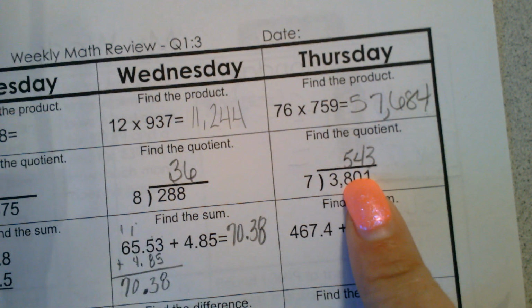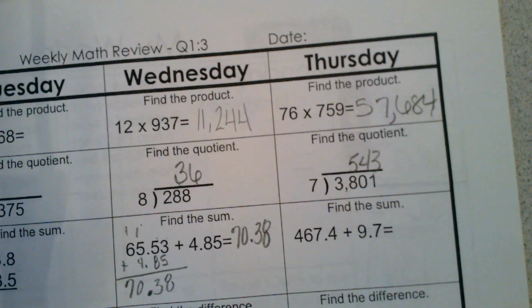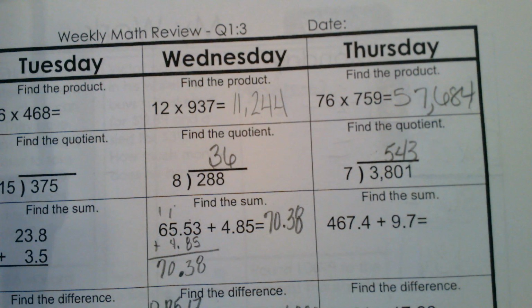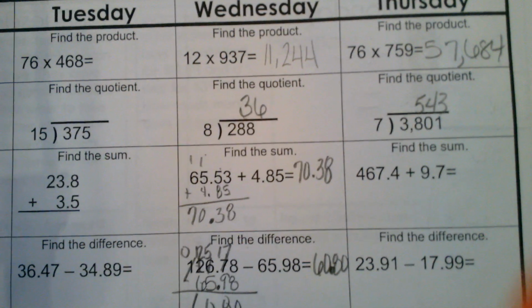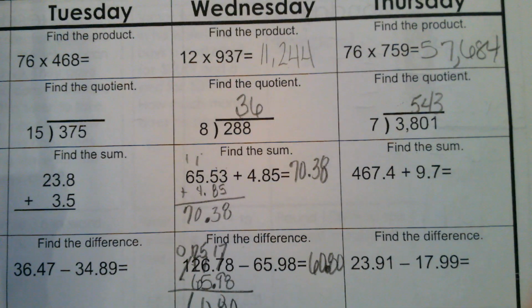Notice if the answer is 543, we start writing it over the hundreds column. You do not start writing your answer over the thousands column. Let's see if I can make that focus a little better.